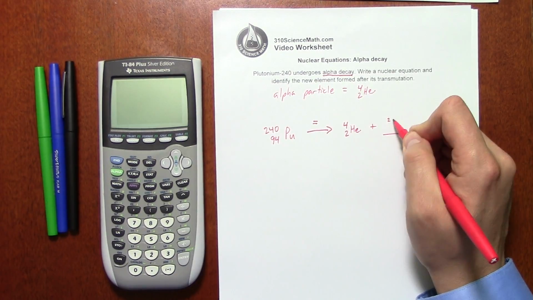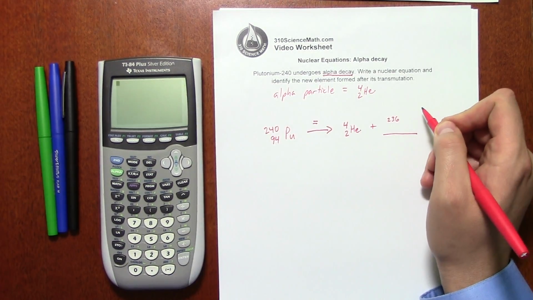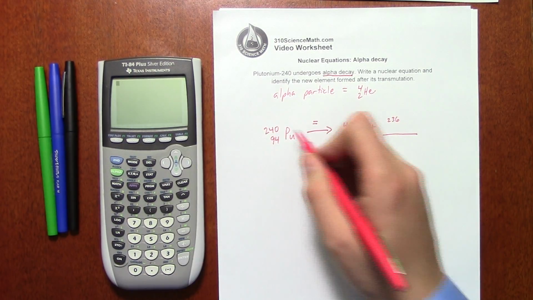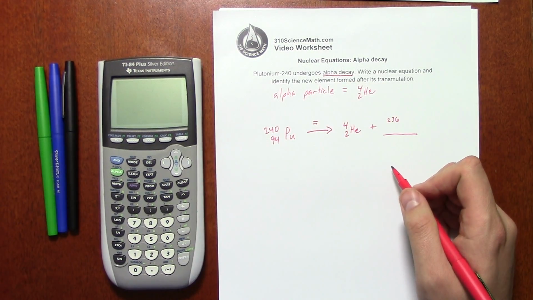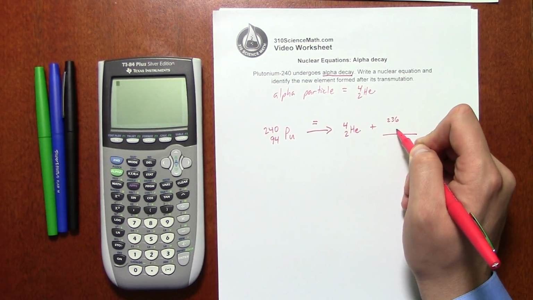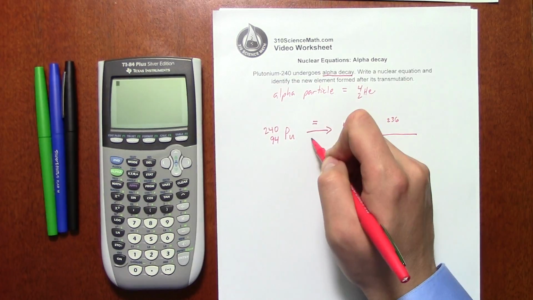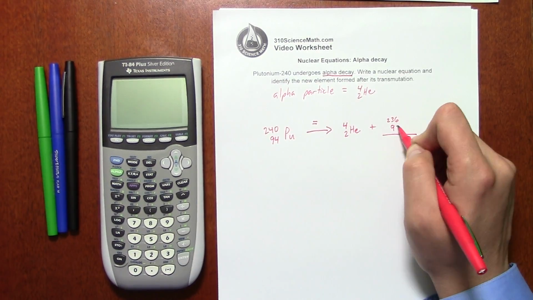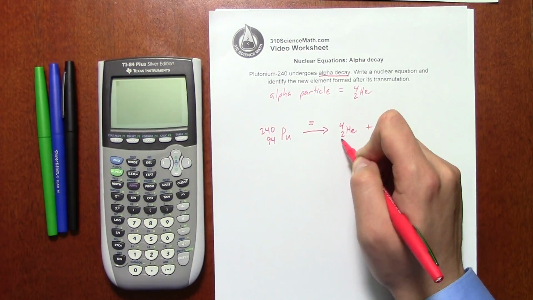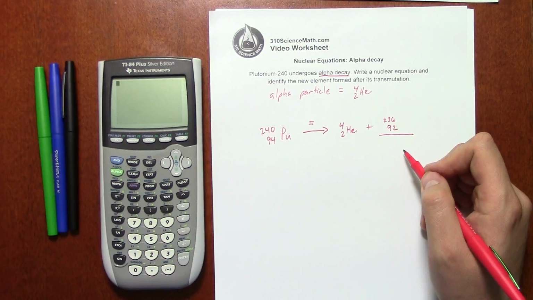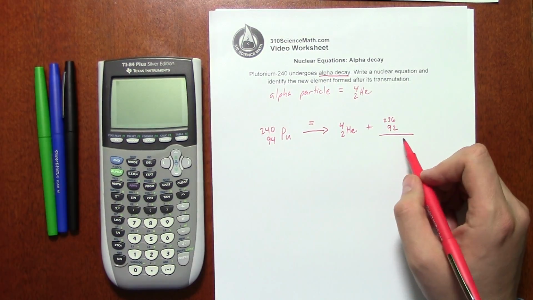How about 236? Does 236 plus 4 equal 240? I think so. All right? You do the same thing with the bottom number. You say to yourself, what number plus 2 is equal to 94? How about 92? Does 92 plus 2 equal 94? I think so. Now, this is only one part of the problem.